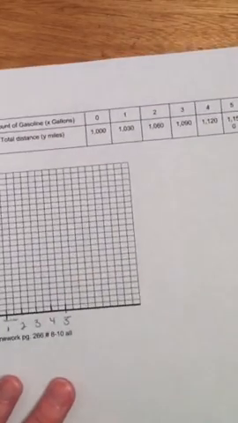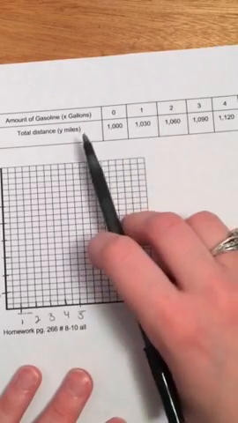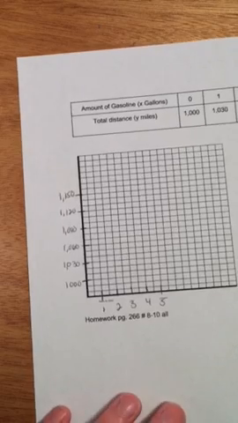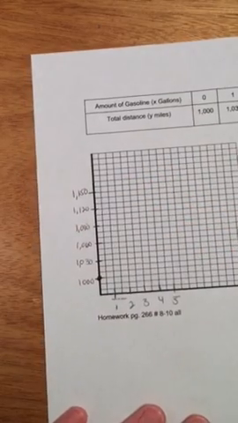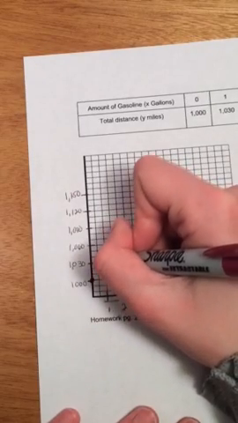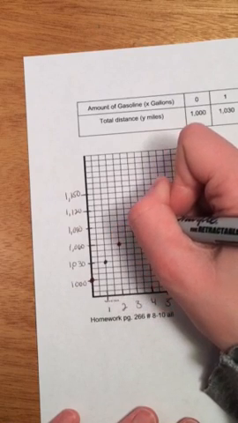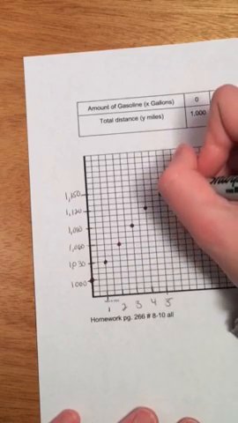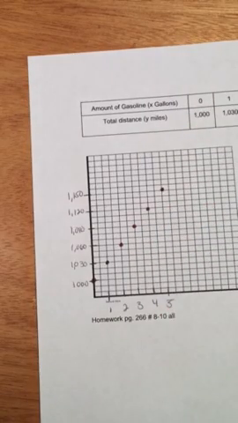And I have another one, very similar, okay? Again, I have the amount of gas and the total distance that I can go. So at 0, I'm at 1,000. I'll plot that point first there. At 1, I'm at 1,030. 2, I'm at 1,060. 3, I'm at 1,090. 4, I'm at 1,120. 5, I am at 1,150.